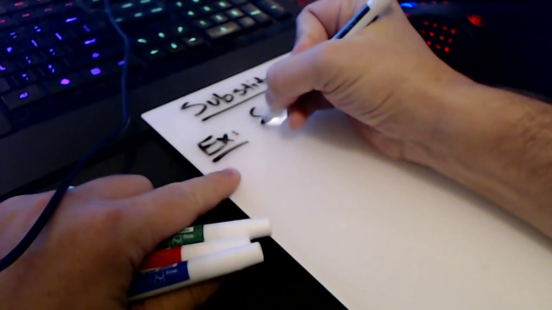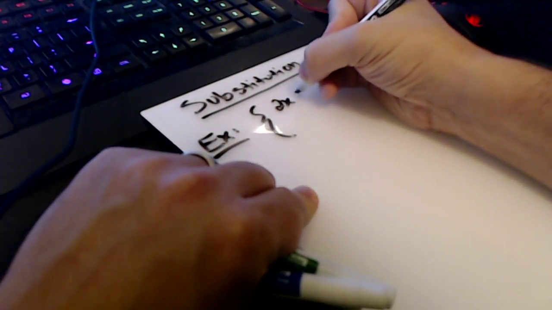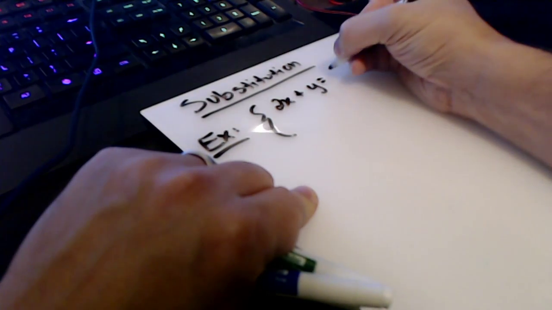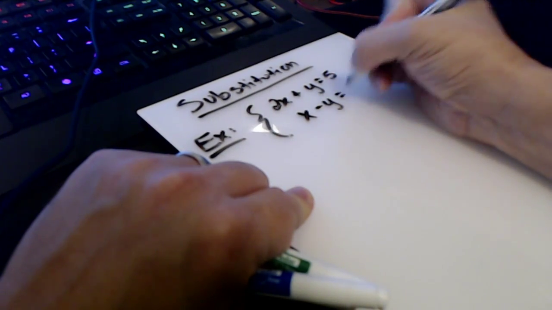we want to go, and let's say we have 2x plus y equals 5, and then we have x minus y equals 3.